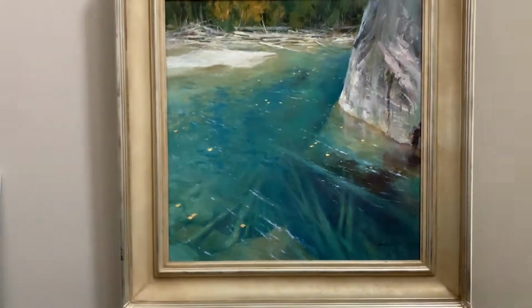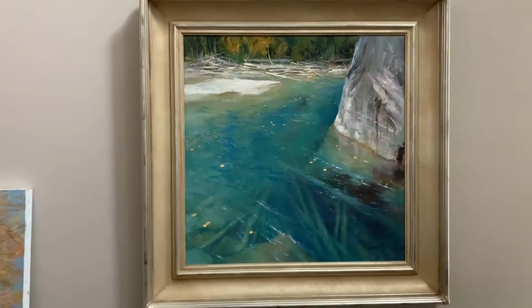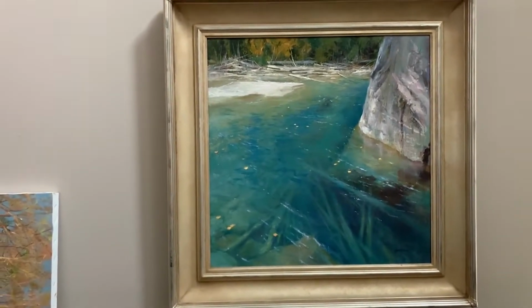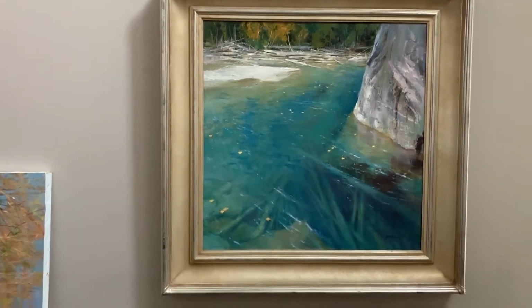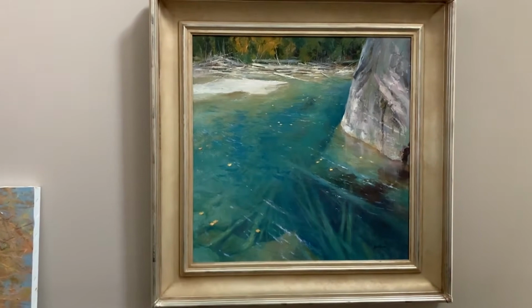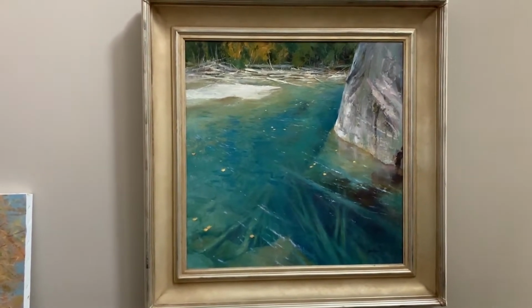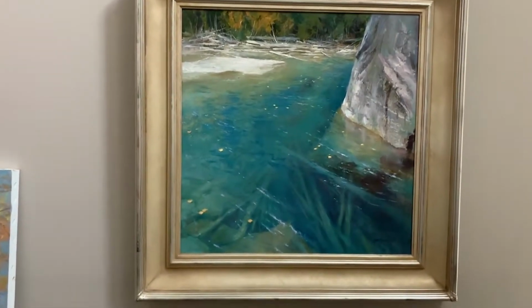It's about this wonderful, I just call it an emerald pool, and a wonderful time of day that I happened to catch this, and just this wonderful cold water mountain stream that was very clear and you could look down in, and so it was really a fun project to work on. Let me quickly show you a couple other paintings here.